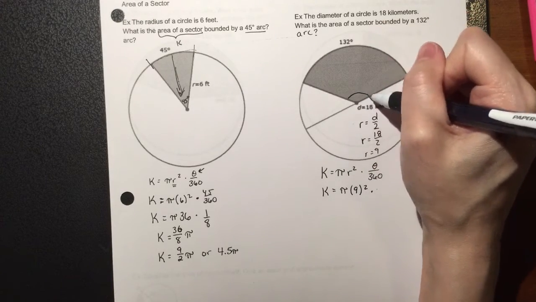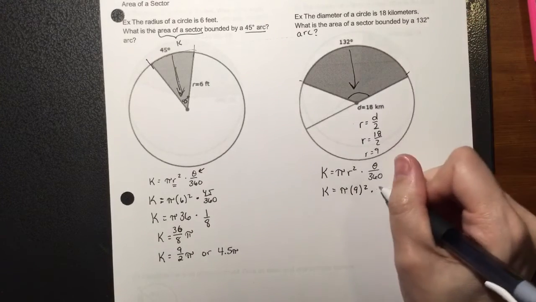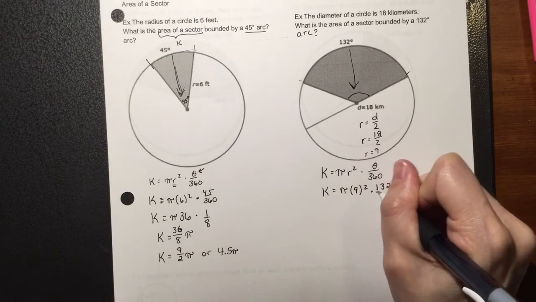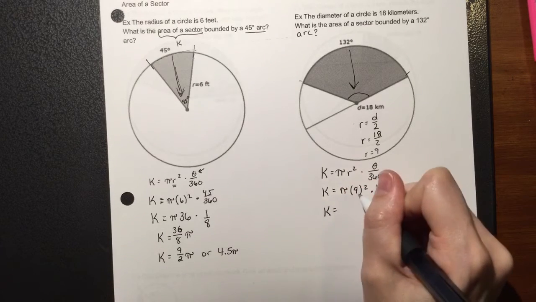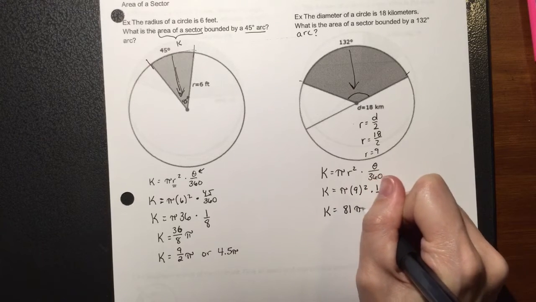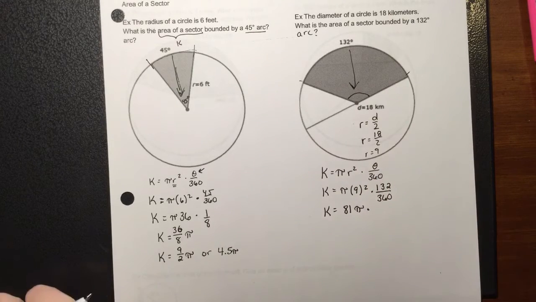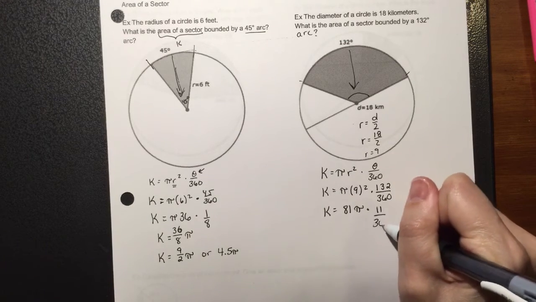And theta is the angle, and the intercepted arc is equal to the angle. So we can use 132 over 360. So k is going to be equal to 9 squared is 81 pi times, and if you simplify 132 over 360, we get 11 over 30.